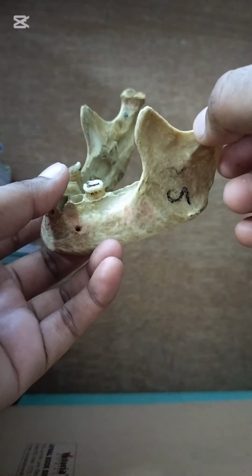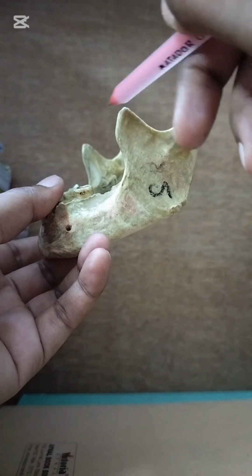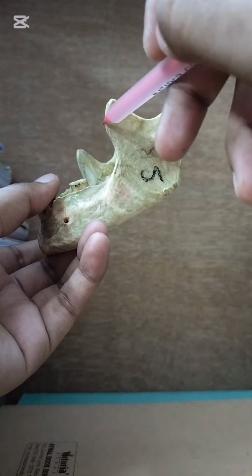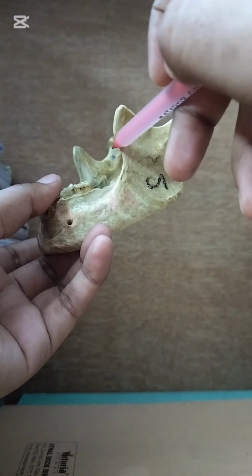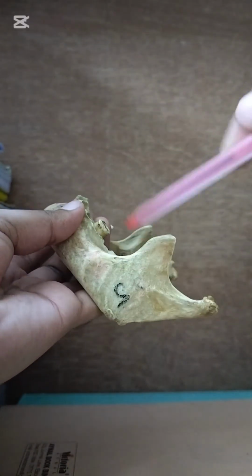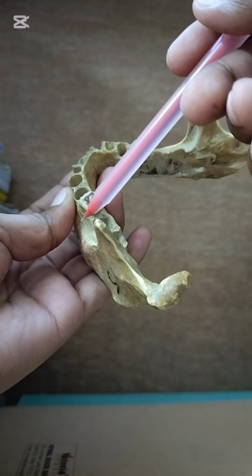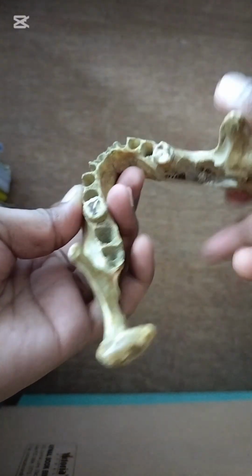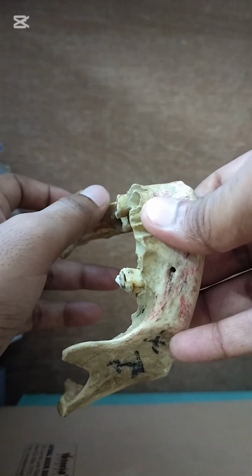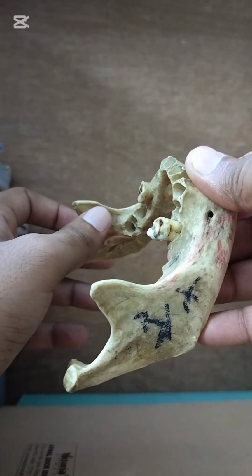Now the coronoid process. This is the coronoid process, and it is somewhat triangular. The anterior border and the medial surface of the coronoid process provide attachment to the temporalis muscle.